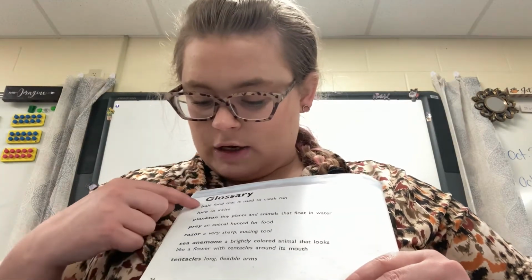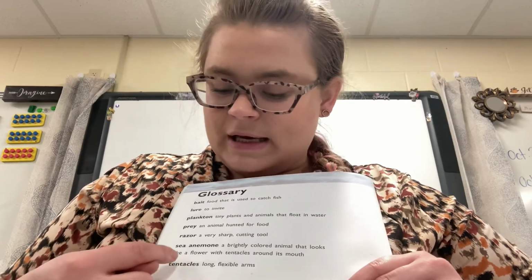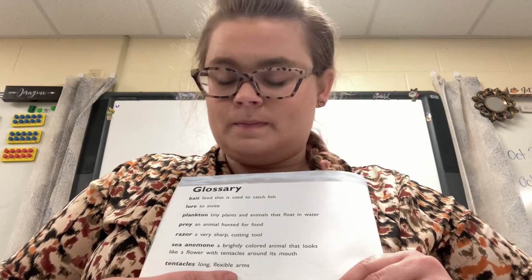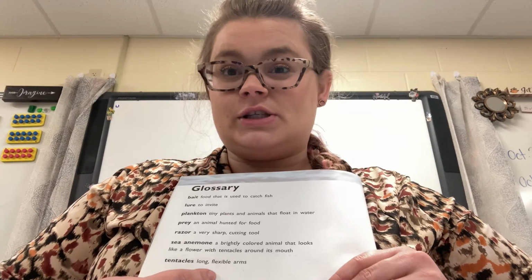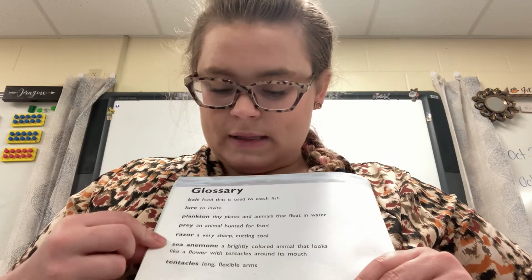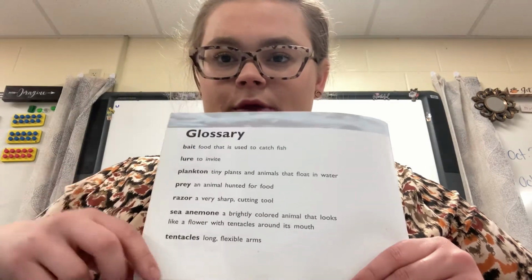So if I look for tentacles, because in the sentences about clownfish, we saw that it said tentacles and that word was bolded. It says tentacles are long, flexible arms. So whenever I see the word tentacles, I know that it means long, flexible arms because that's the definition. I could also look at the definition of sea anemone. Sea anemone is a brightly colored animal that looks like a flower with tentacles around its mouth.